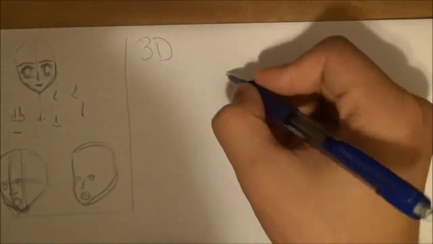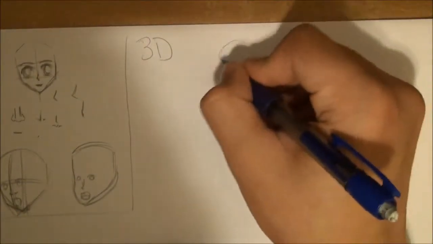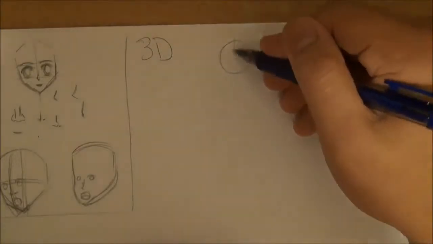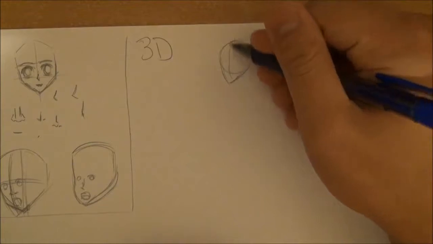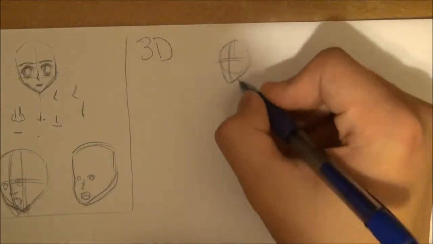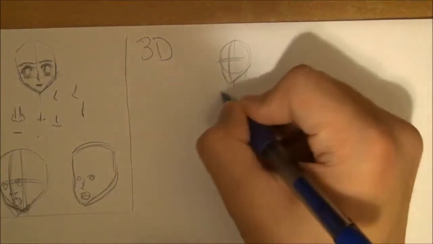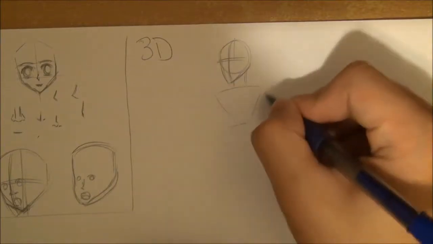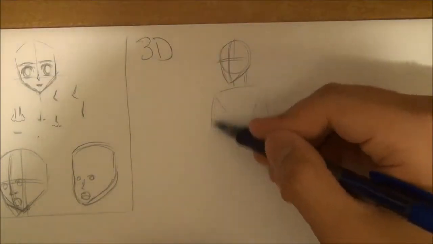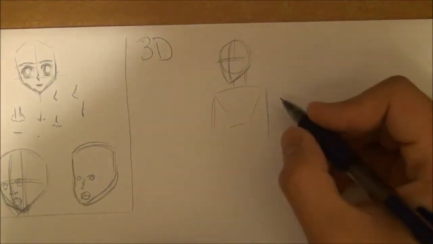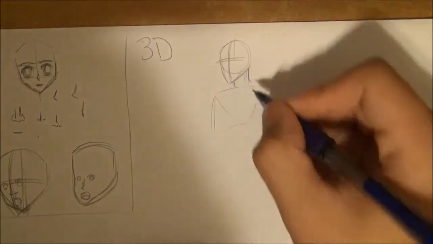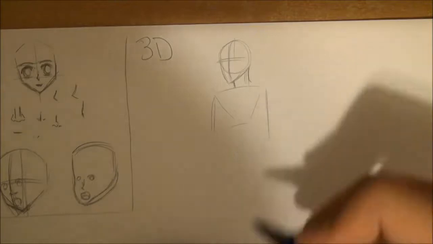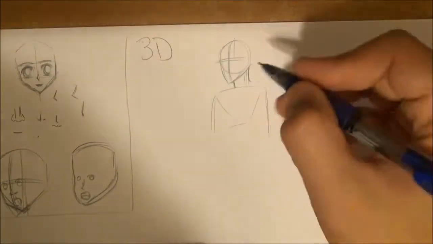For example, when drawing the torso of a character, the head, and then the head, they just draw it in a 2D way, and that will feel wrong. It's a little bit hard to explain, but you always want the sketches to be in 3D.